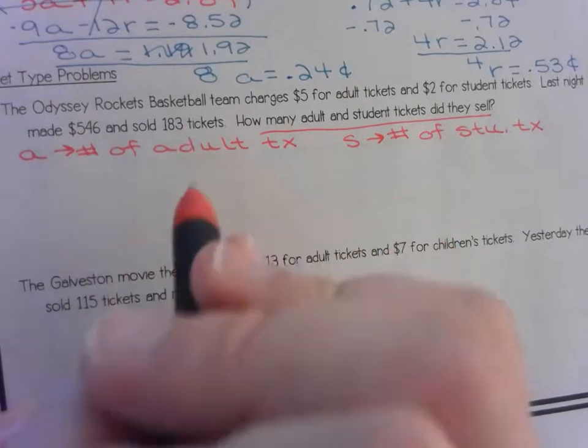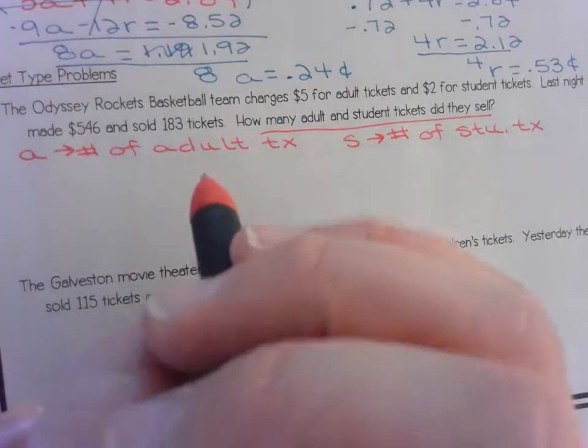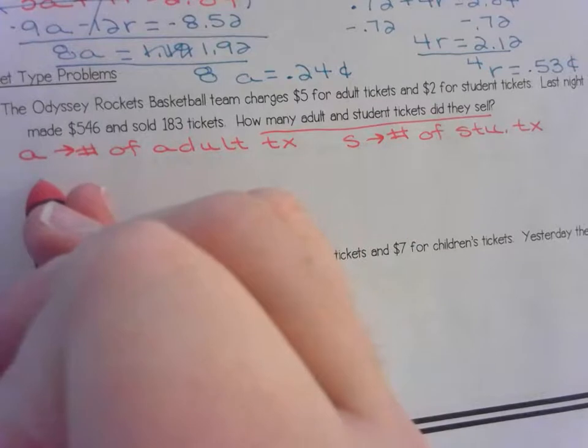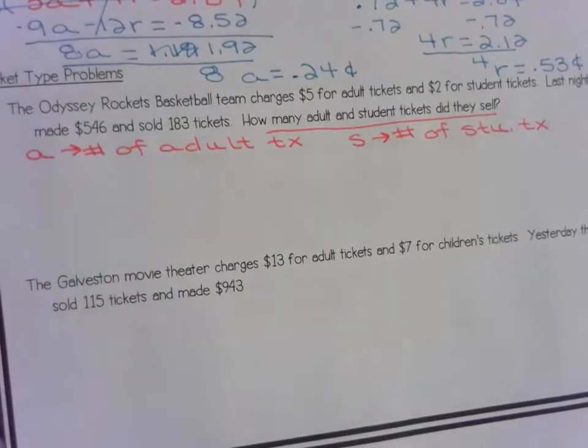I sold a total of 183 tickets. Okay, listen up. You guys can get this. You stopped paying attention because I'm making you take notes a little longer today. You'll be fine. I sold a total of 183 tickets.